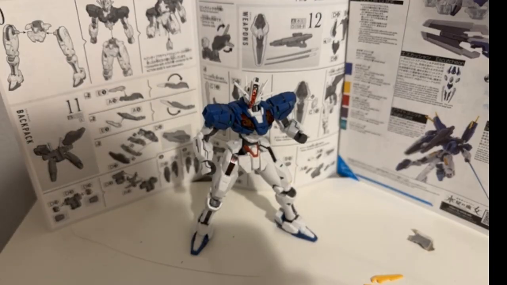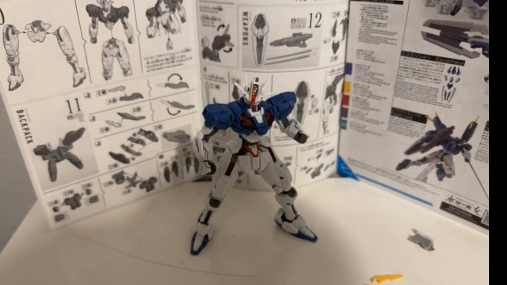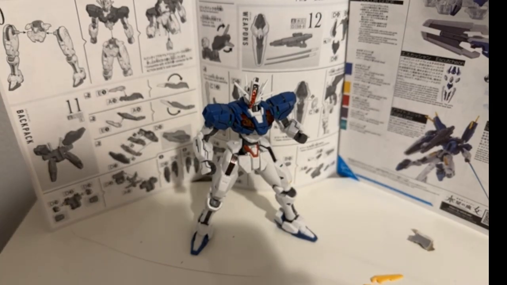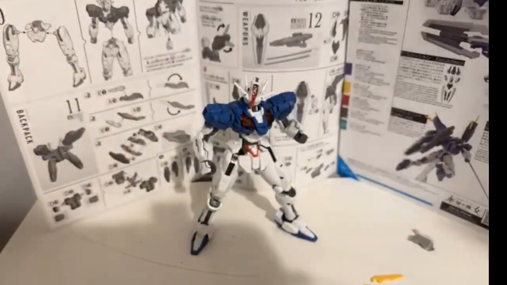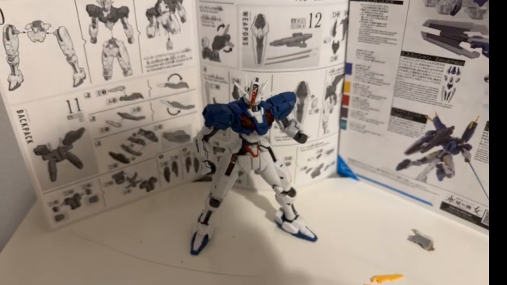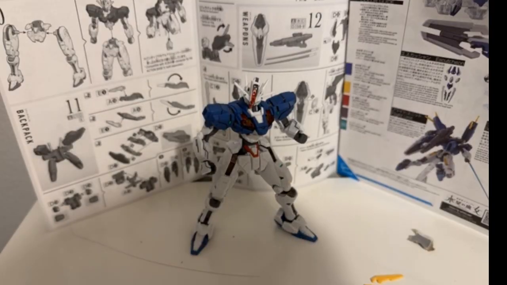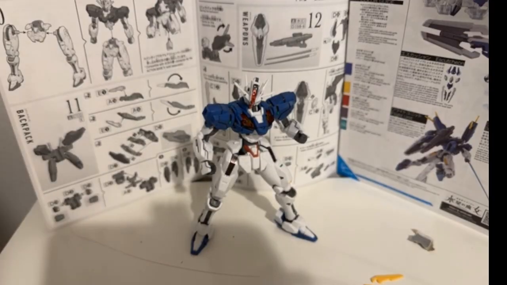So I don't know what the correct term is, if there is a correct term. If anyone is in chat right now, let me know what you guys prefer, if you call this a sprue or a runner. I don't even know where the term runner came from, but I heard it one time and I started using it. But like I said, same thing.